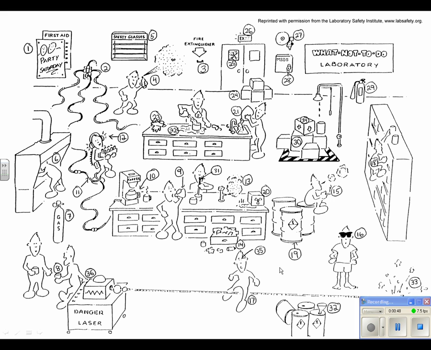Next, another quick bell ringer in the same section of your notebook. Pause the video, take a little time, and come up with 10 things that are wrong. All right, you should have 10 things written down in your notebook under bell ringers for what's wrong. If we look at this diagram, let's start with number 1.